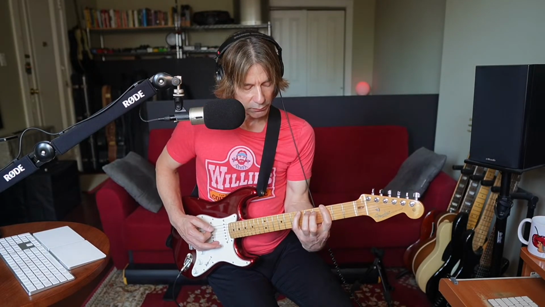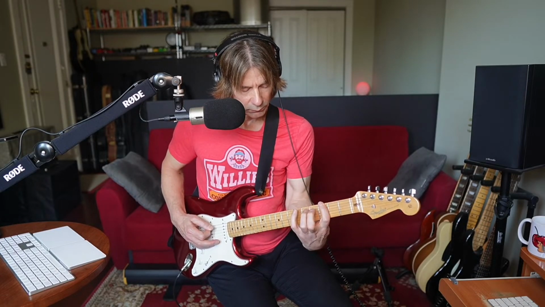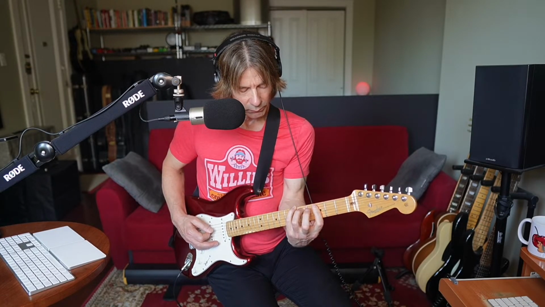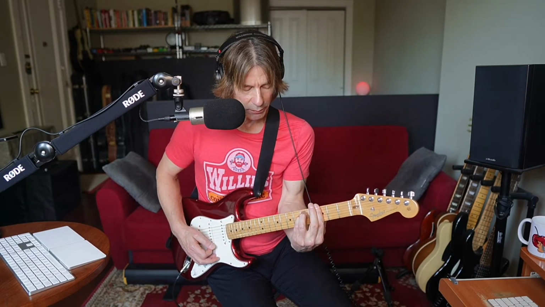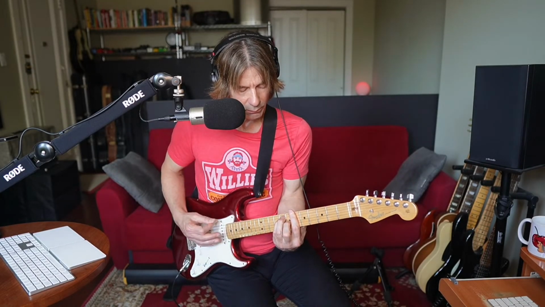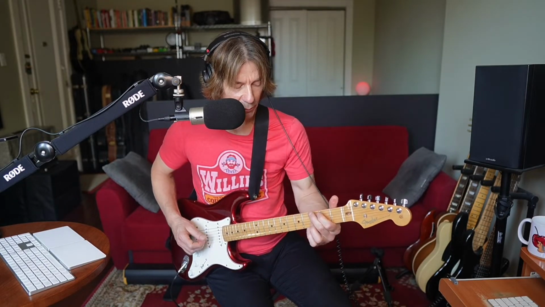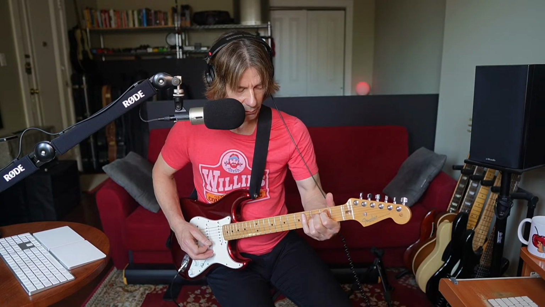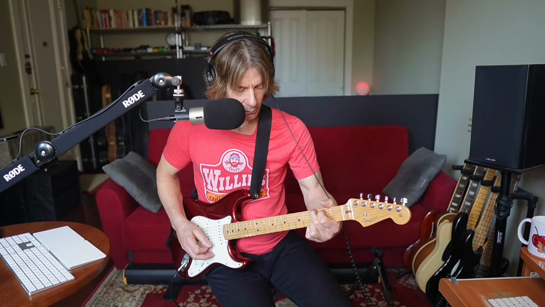When you want to lead from a 1 to a 6 chord, instead of going right from there to the G minor, you can go through the dominant. If I was in E, I can do the same thing from G to E. Go to B7.